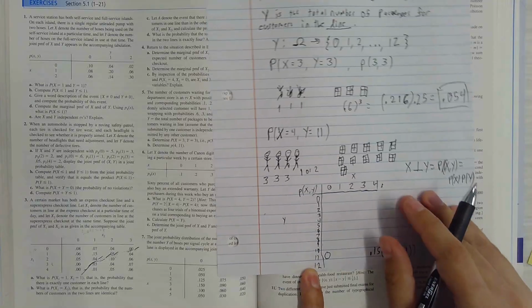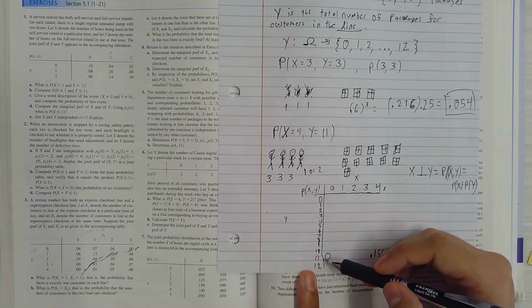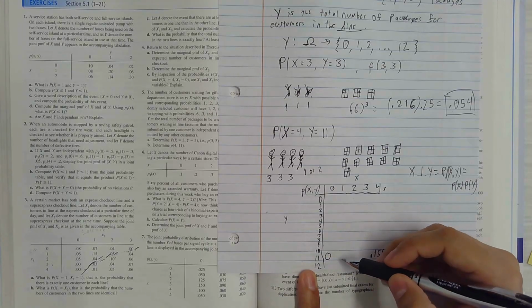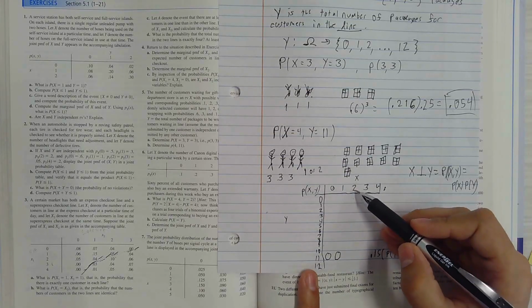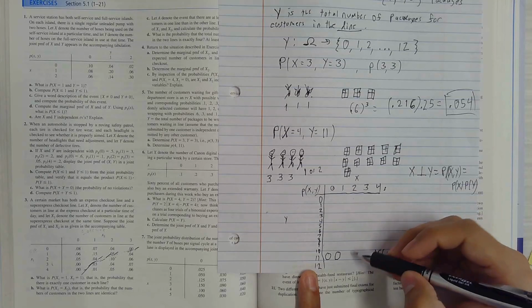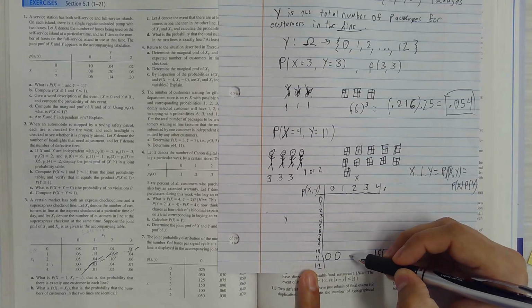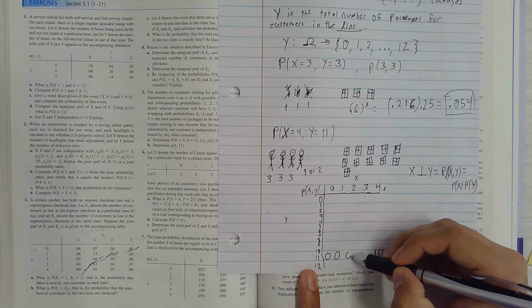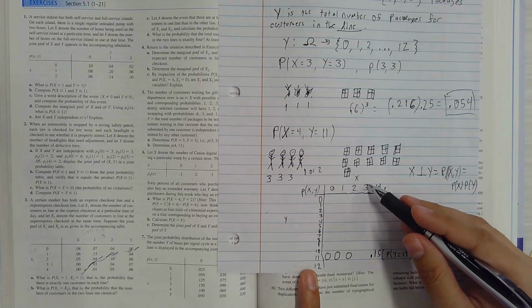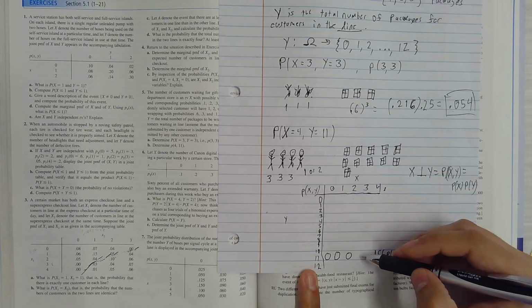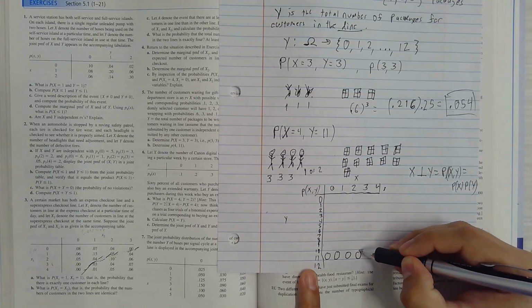The probability that I have 1 customer and 11 packages is 0 too, right? And with 2 customers and 11 packages, it's not possible. And with 3 customers and 11, it's not possible either, right?